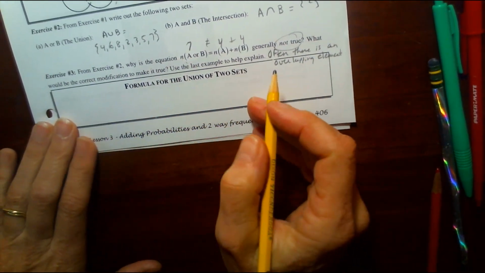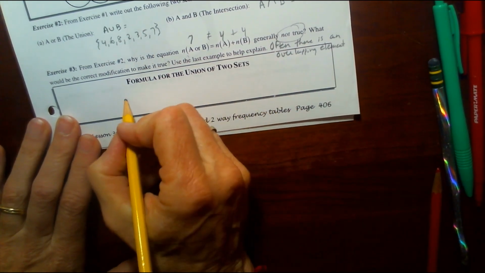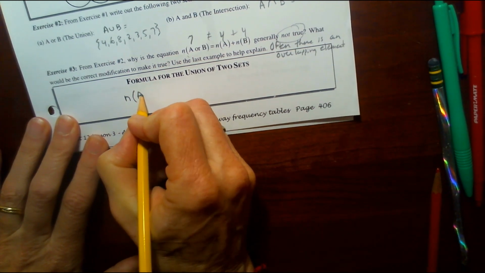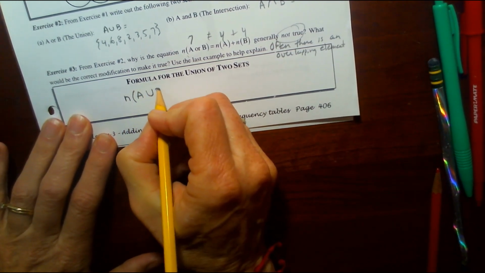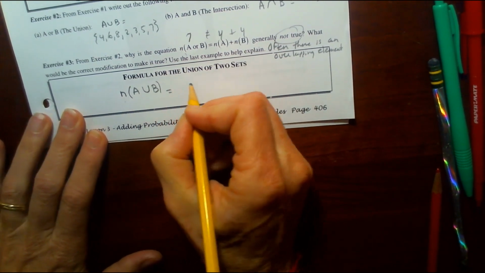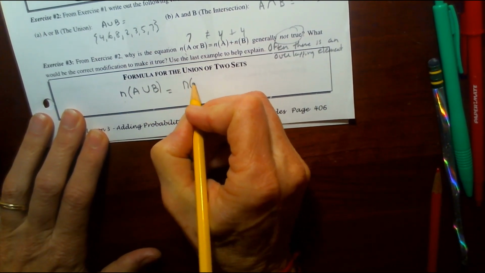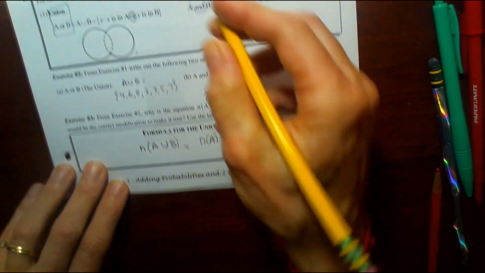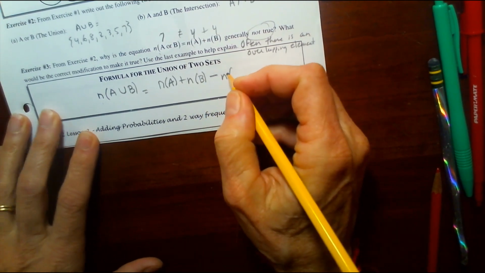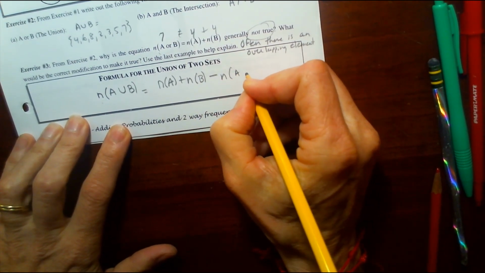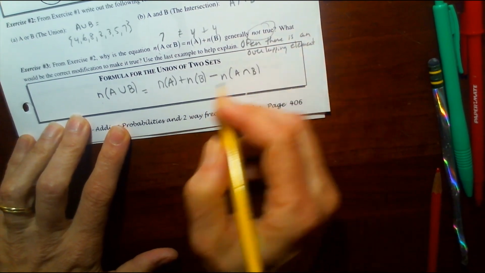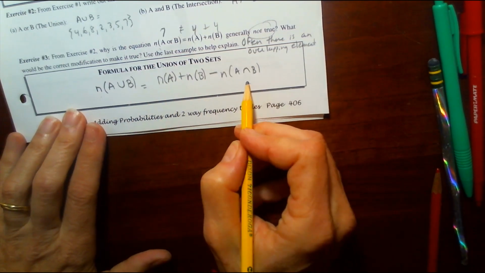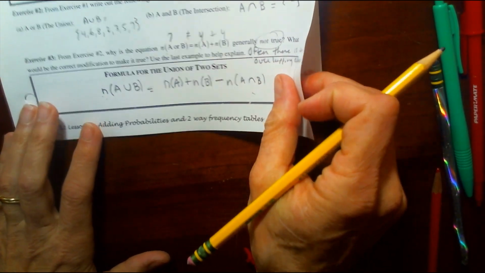So the formula for the number of elements in the union of two sets: the number of elements in A union B is equal to the number of elements in A plus the number of elements in B, and then you have to subtract out the number of elements in the intersection A and B. That's when you're talking about the number. And we're also going to talk about probabilities, and we're going to use the same exact formula, except instead of the n's, we're going to put P for probability.